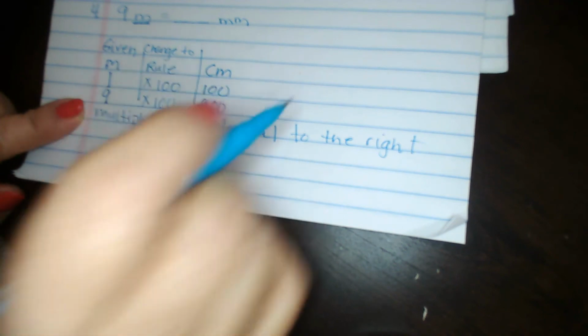All right, so here I'm given 9 meters. This is what's given, 9 meters. I'm going to multiply that by 100. I can easily see that that's 900. If you wanted to put it down on the place value chart, hundreds, tens, ones.